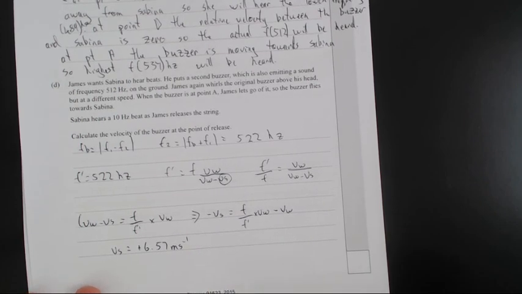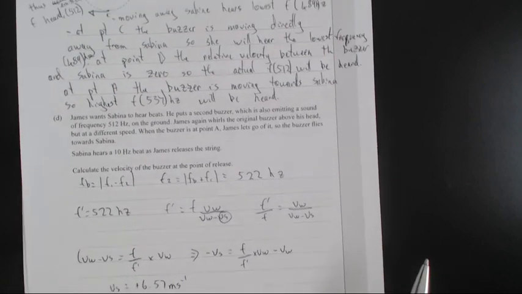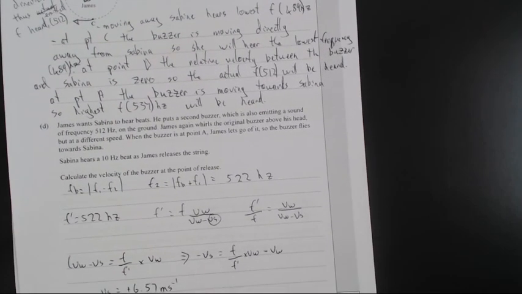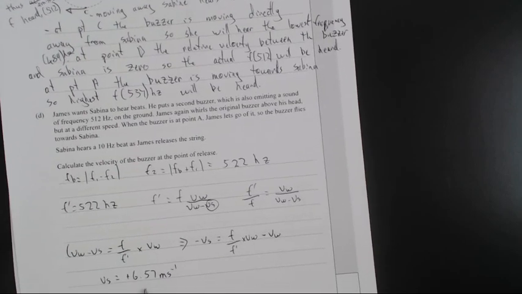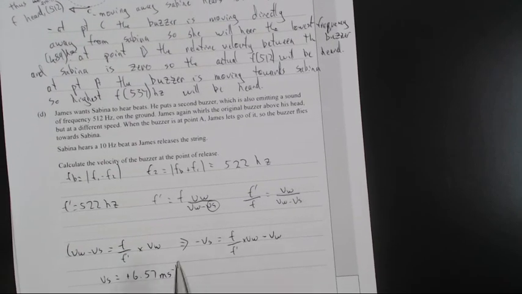And noticing it's got to be in 3 SF. Yeah, and we'll just double check we answered that. So we know the buzzer is going to have a decent velocity. 6.57 is reasonable. Just double checking. Yeah, the Doppler shifted frequency is larger than the emitted frequency, and I think that's about it.